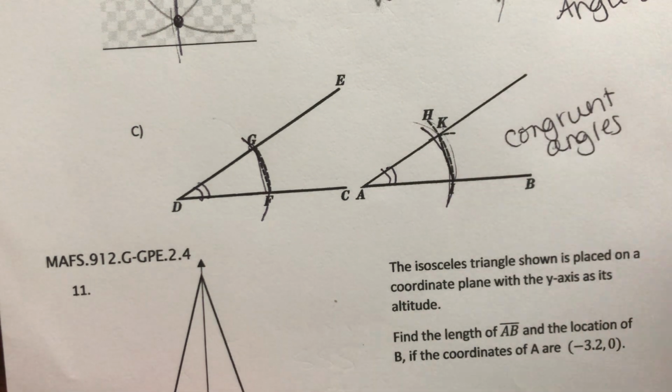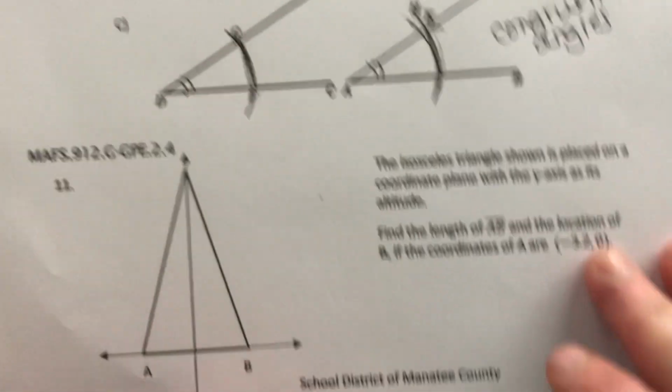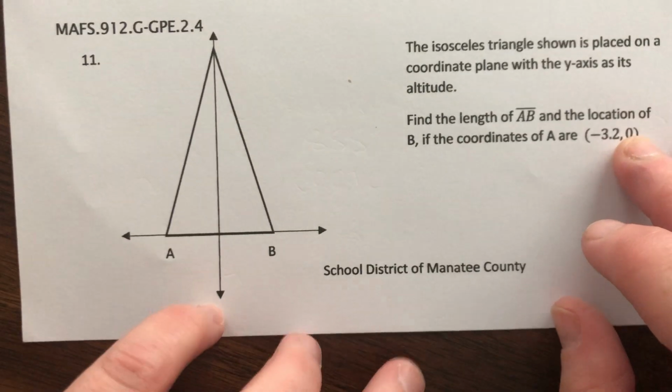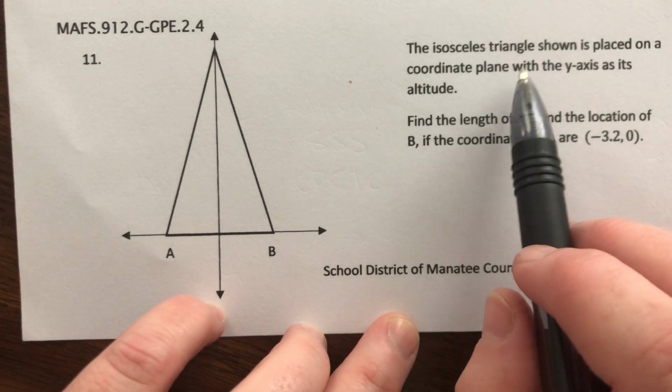It's just showing you a picture of congruent angles. It's kind of a tough one. I hope you don't have one like that on your UOC. I doubt you will. All right, here, isosceles triangle.